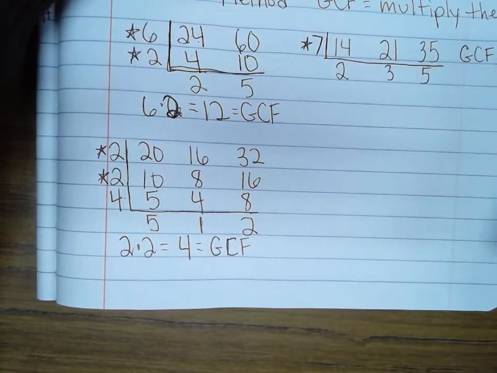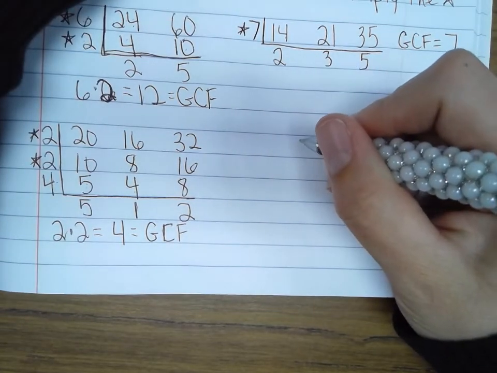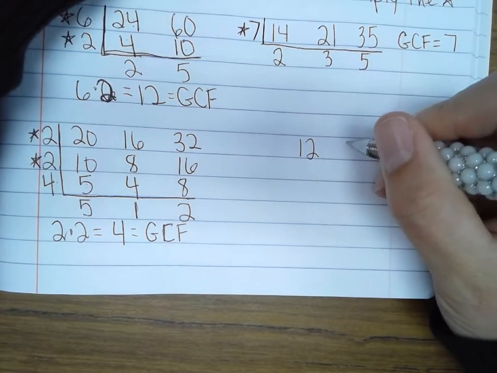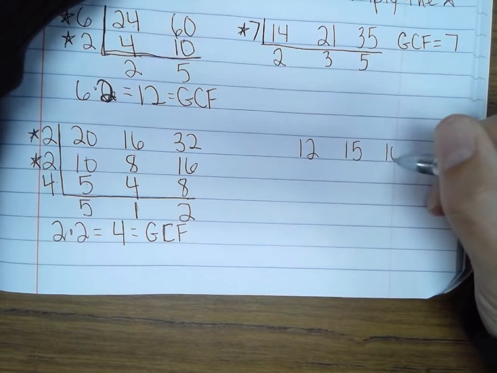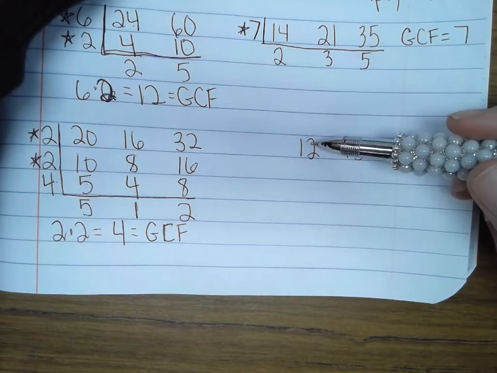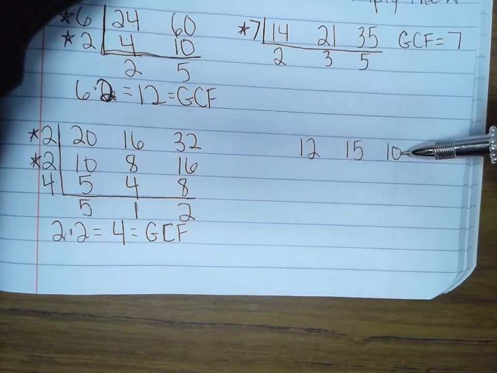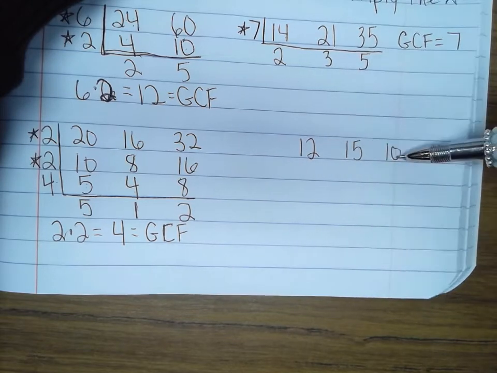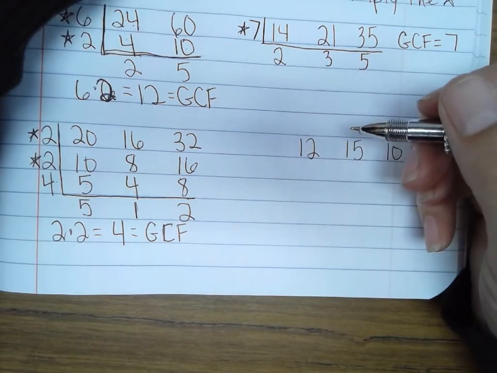Okay, we're going to try one more. Let's do 12, 15, and 10. Alright, is there anything that goes into 12, 15, and 10? Okay, 2 will go into two of those, 5 will go into two of those, but there is nothing that all of those share in common except one number.